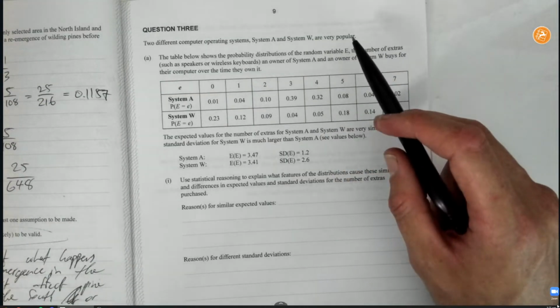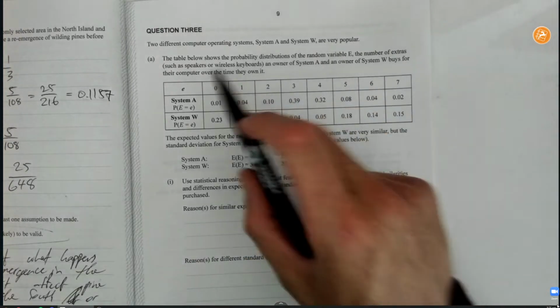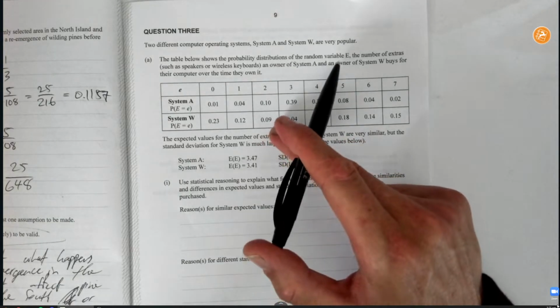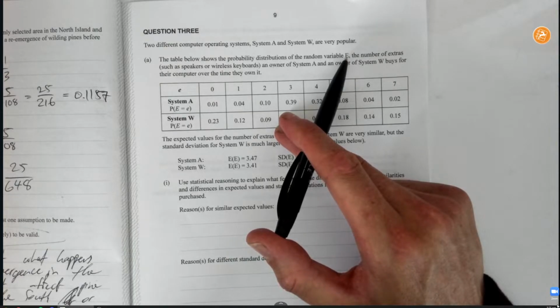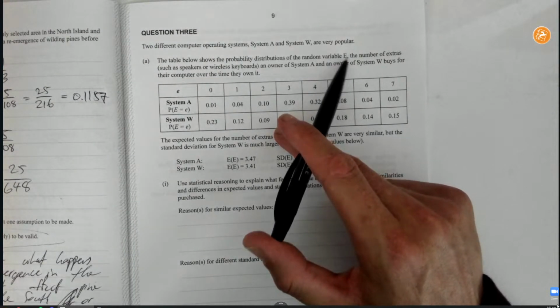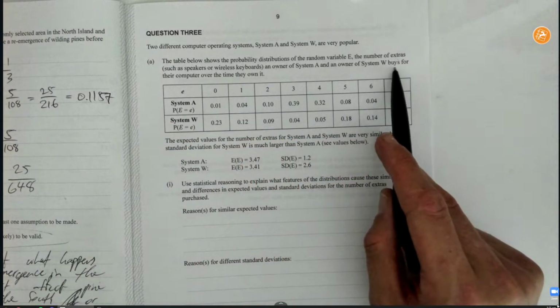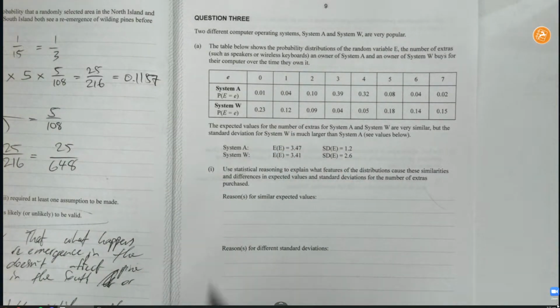Let's move on. Two different computer operating systems, System A and System W, are very popular. Apple, Windows. The table below shows the probability distributions of a random variable E. Here, E, what's that going to be? E, Ethernet? I don't know. The number of extras, such as speakers or wireless keyboards, an owner of System A and an owner of System W buys for their computer over the time they own it.